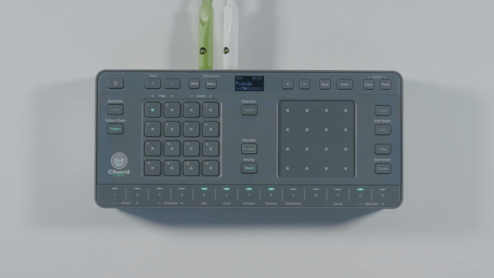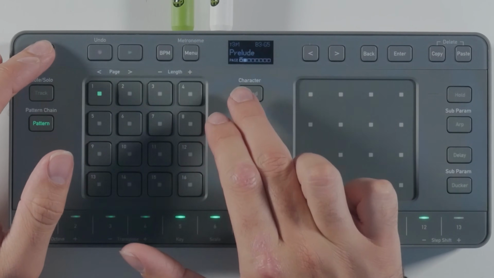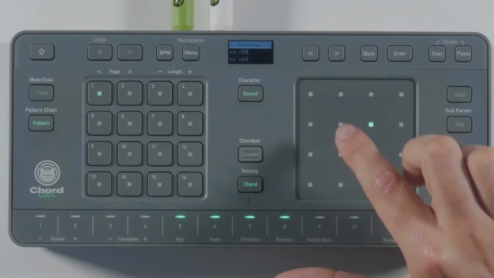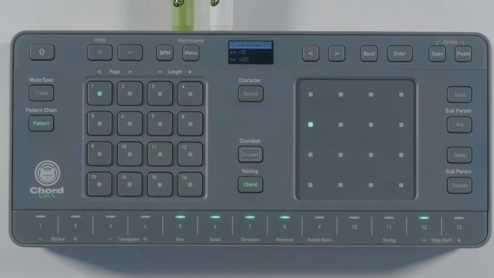Now, I like the sound, but we want to change a bit of the amplitude because there is an attack on that sound. So we can do that by hitting Shift and Character, going down to the amp envelope and changing the attack to a lesser sound.